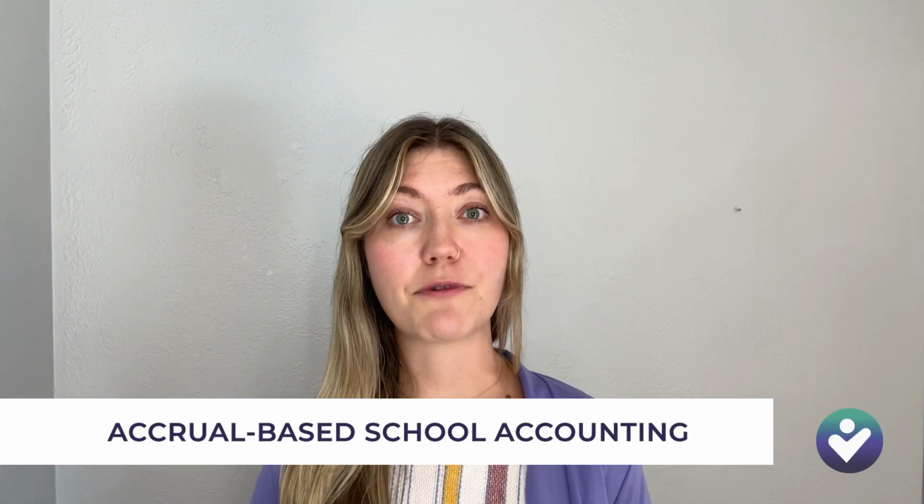Most public schools use accrual-based accounting, meaning revenue is recognized when it's earned, not necessarily when the cash is received. This helps in accurately matching revenue with related expenses. For example, if your school rents out facilities, the revenue is recognized once the service is provided, not when the payment is received.